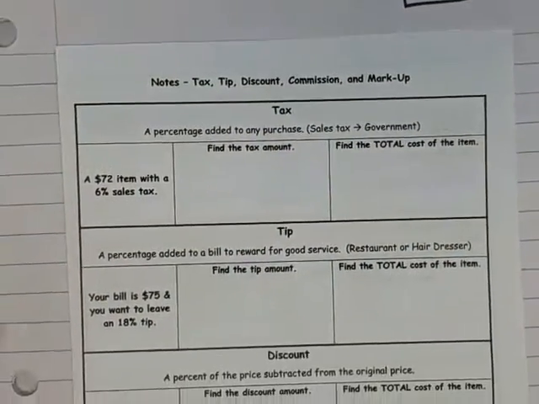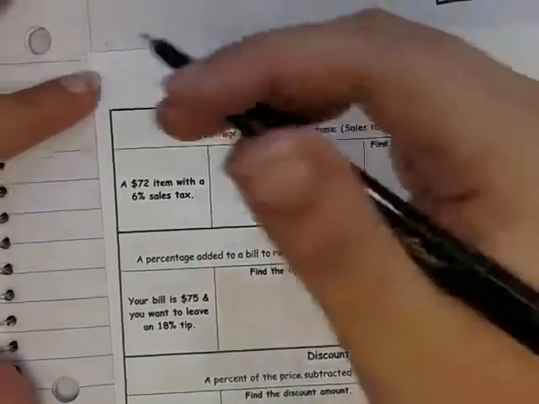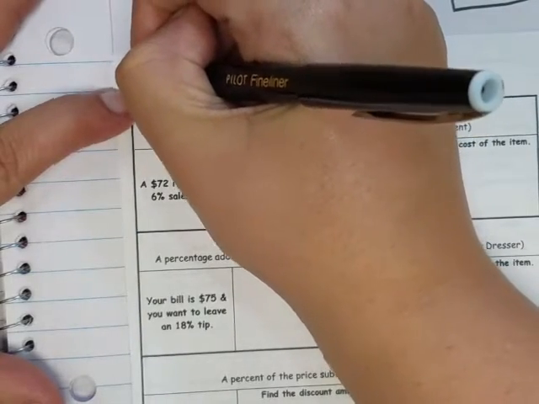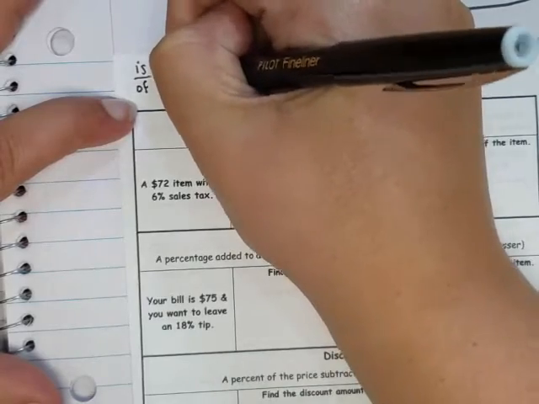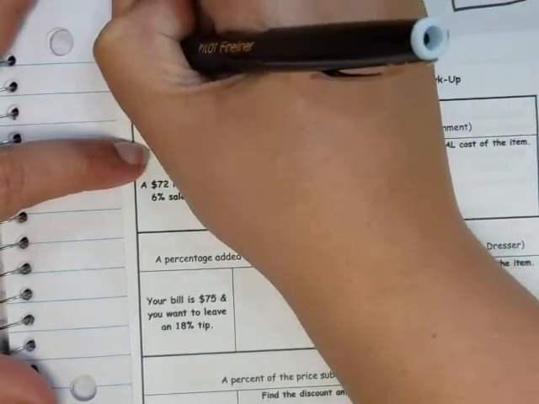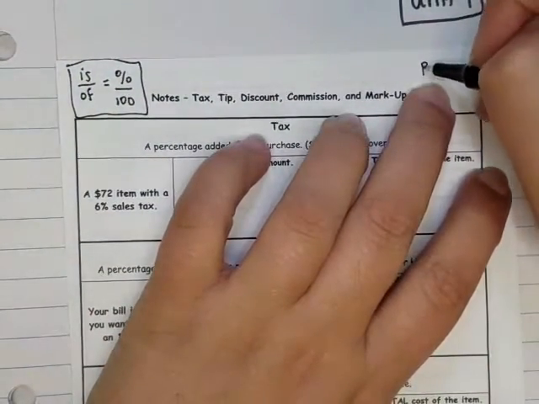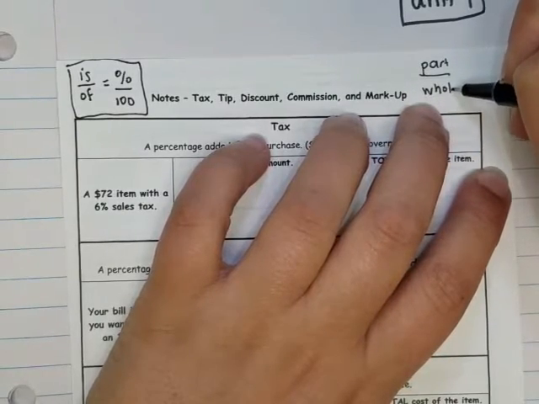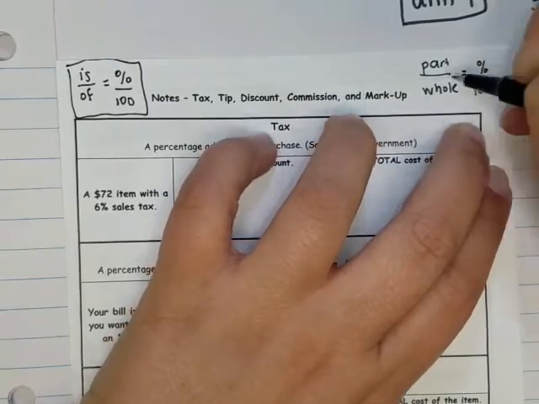So we already know how to do percents, but let's remind ourselves with the proportion and then with the equation. So the proportion is is over of equals percent over 100. That's one way to think about it. Another way to think about it is your part over your whole equals your percent over 100.